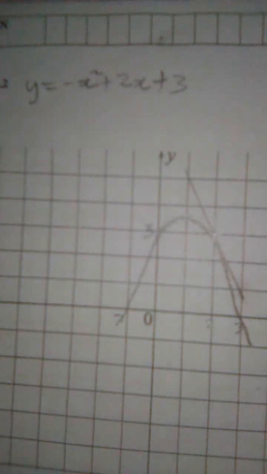We have y is equal to negative x squared plus 2x plus 3. I drew this one here just to show you what's going on. This is our line. It touches this graph at the point x is equal to 2.